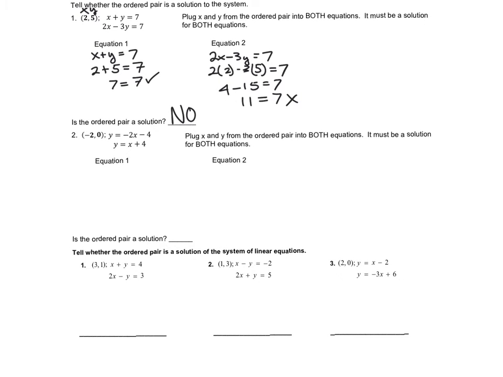For number 2, we are going to check if (-2, 0) is a solution to this system of equations. So we're going to plug in negative 2 for x, 0 for y. So for the first equation, 0 equals negative 2 times negative 2 minus 4.